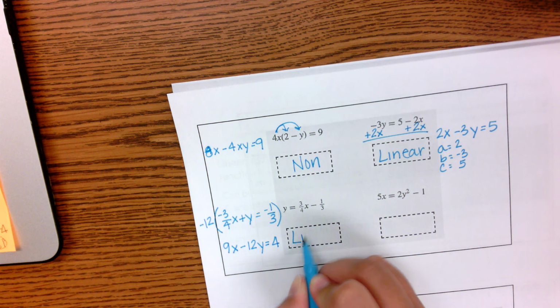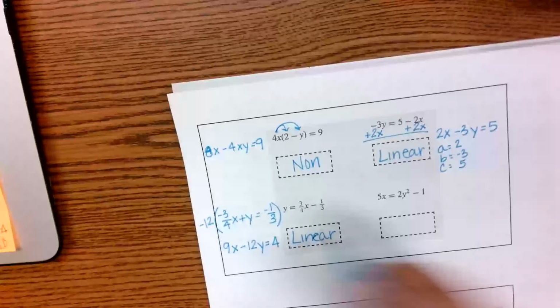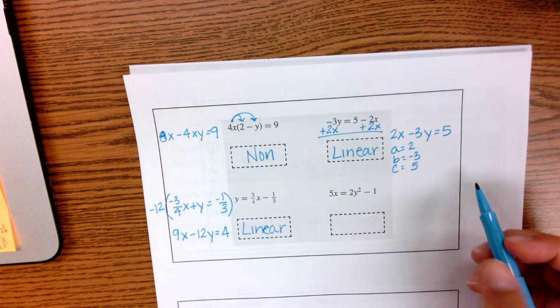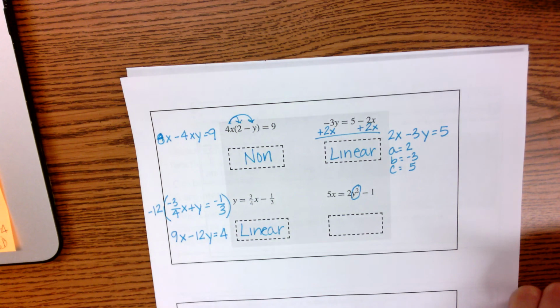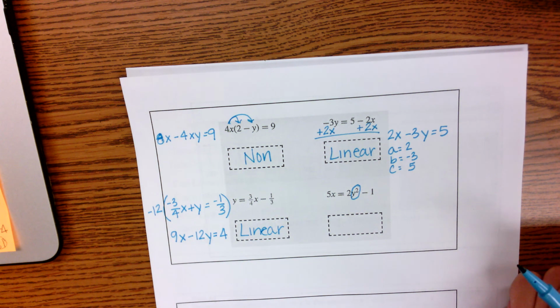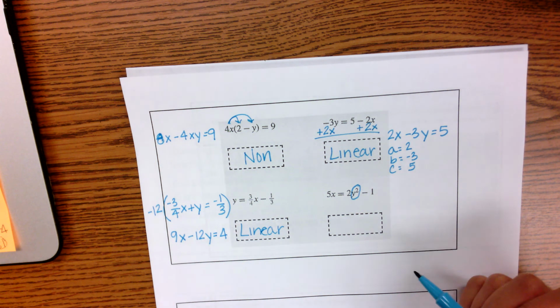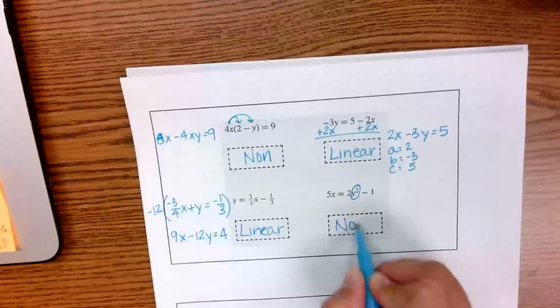This one is linear. Lastly, I have this going on in my example. We will not have any exponents on any variables in a linear equation. So that's my big giveaway, that this one is nonlinear.